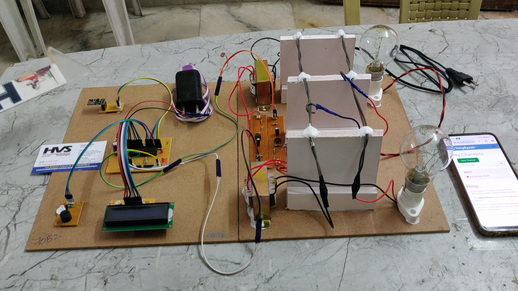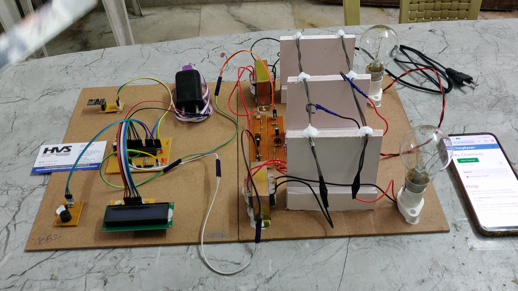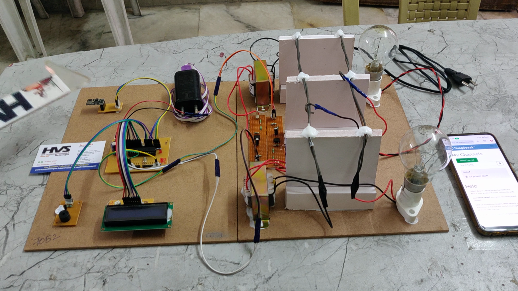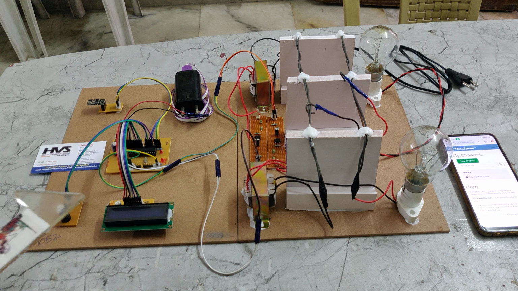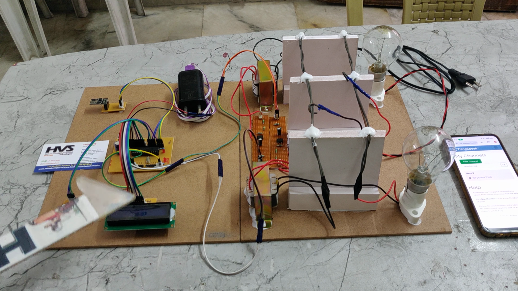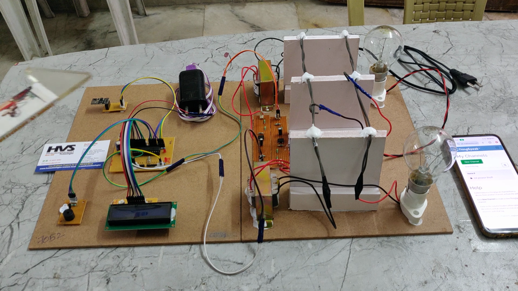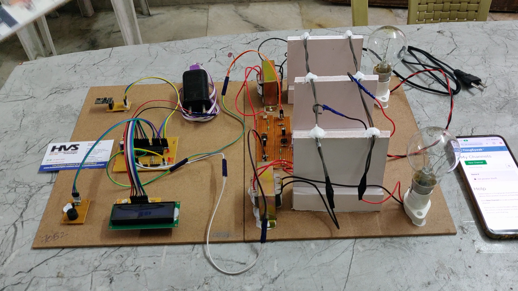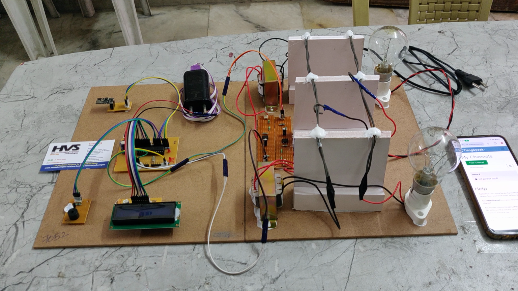And also we are continuously uploading the current sensor differentiation data to Thingspeak with the help of this ESP8266 Wi-Fi module. Coming to the interfacing circuit connections, we have interfaced the LCD display at pins B2 to B7, the buzzer at pin C4, and C6, C7 for this ESP8266 Wi-Fi module.